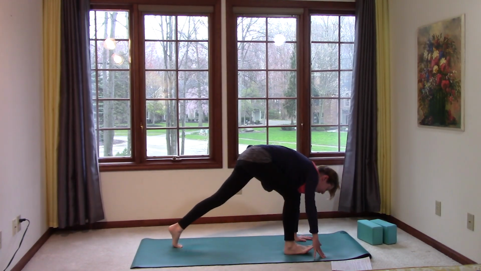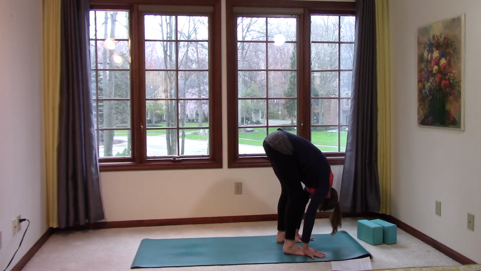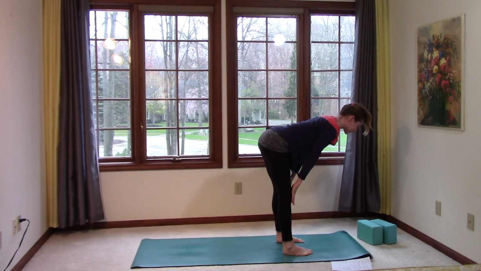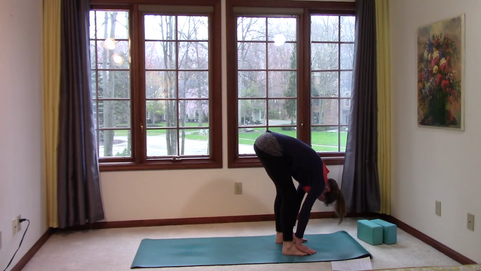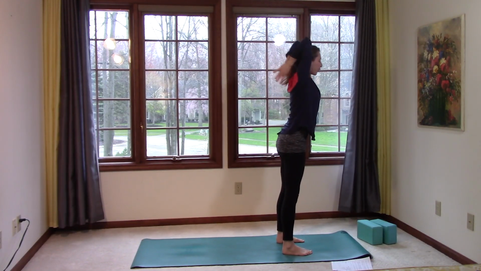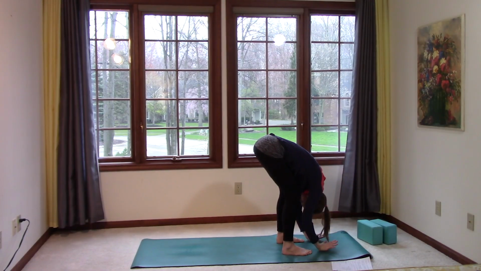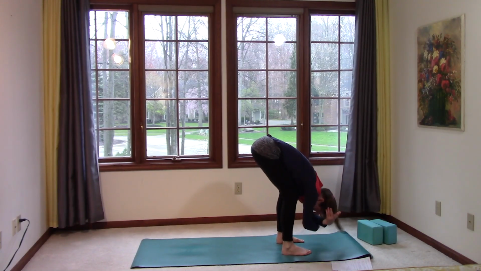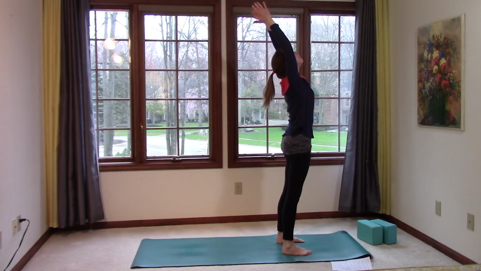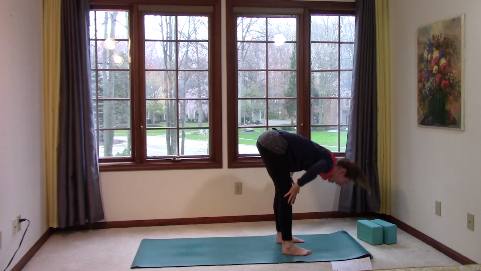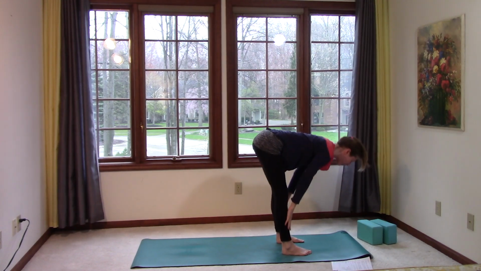Walk your feet to the top of your mat for a forward fold. Inhale into halfway lift, lengthen the spine forward. Exhale, fold back down to the ground. Press through the feet, inhale, rise all the way up to stand. Exhale, forward fold, maybe bending in the knees as you come down. Inhale, halfway lift, lengthen. Exhale, fold back down. Moving with your breath continuously. Inhale, rise up. Exhale, fold down. Inhale, halfway lift. Exhale, fold.